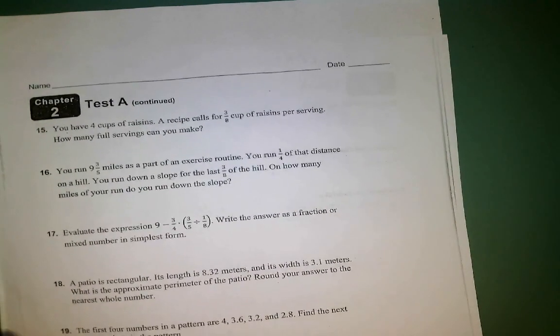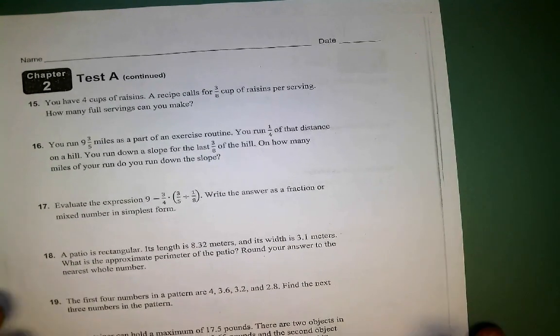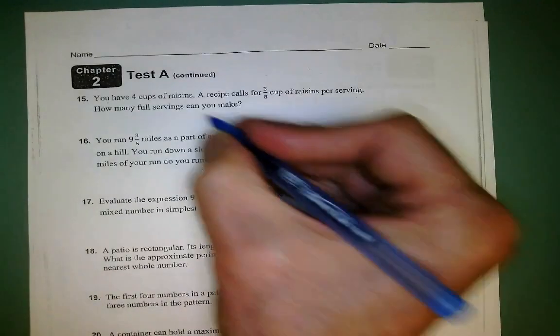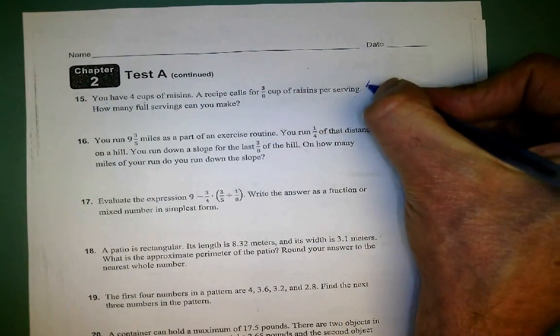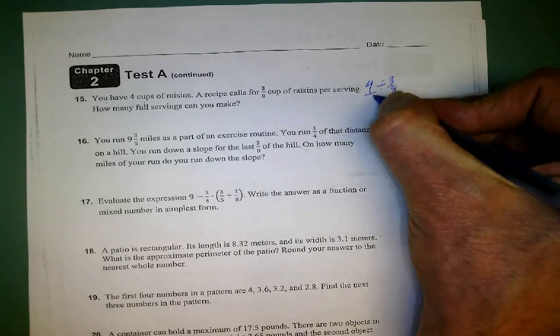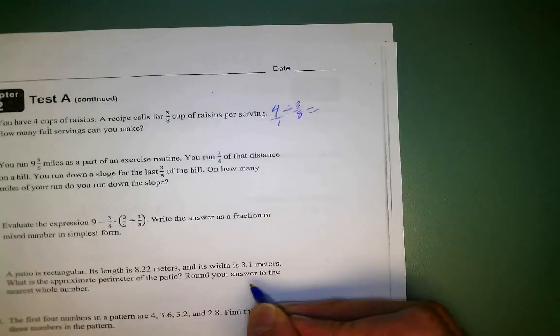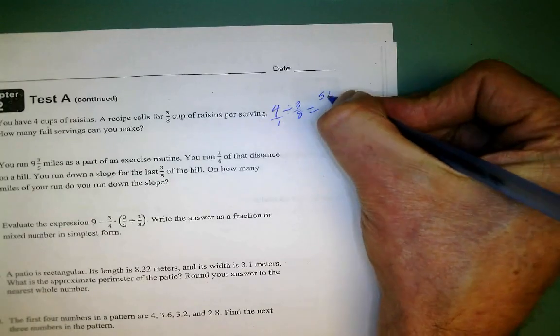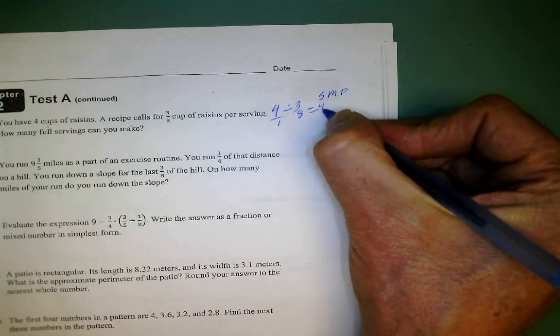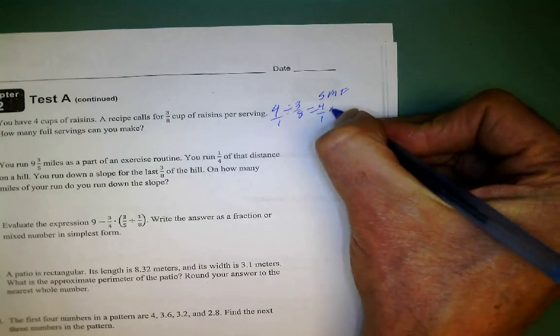You have 4 cups of raisins. The recipe calls for 3/8 of a cup per serving. How many full servings can you make? Well, I'm dividing. 4 divided by 3/8, and I'm going to make that 4 over 1. And then when we divide fractions, what do? Smell my feet. Same. Leave that 4 over 1 alone. Multiply so we can make it easy. And then the reciprocal or flip that 3/8.